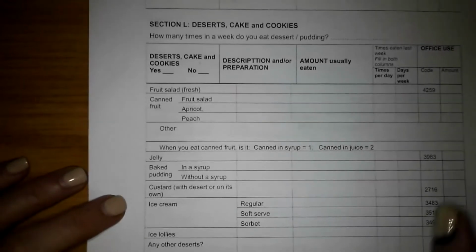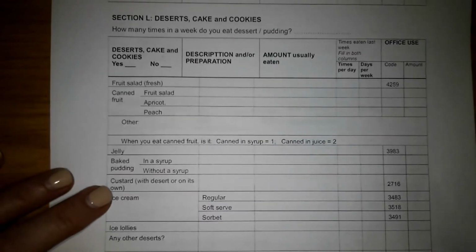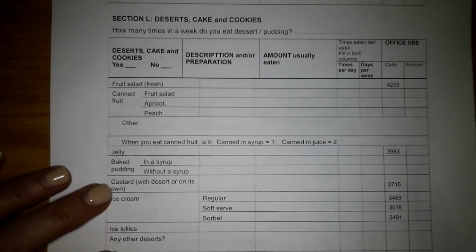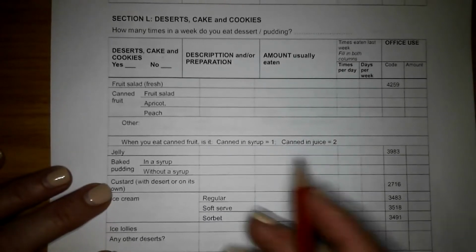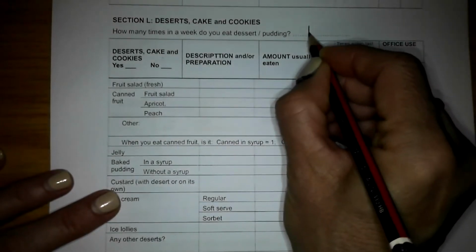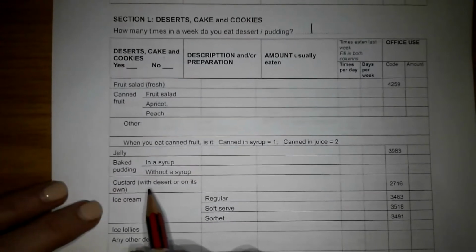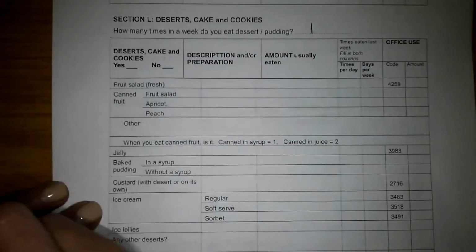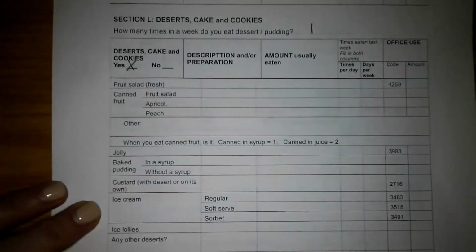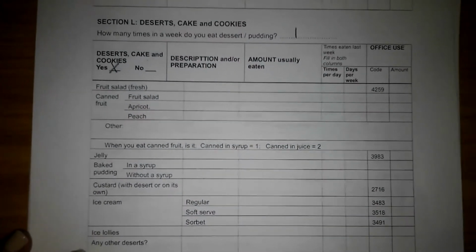Moving on to section L, this is the section on desserts, cakes and cookies. Your first question is how many times in a week do you eat dessert or pudding? So your participant says once, it's usually on the Sunday. Okay, so did they have any desserts, cakes or cookies in the last week? Say yes. And then you have to determine what did they consume.